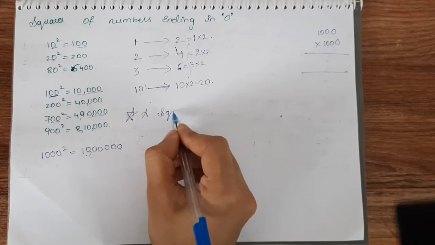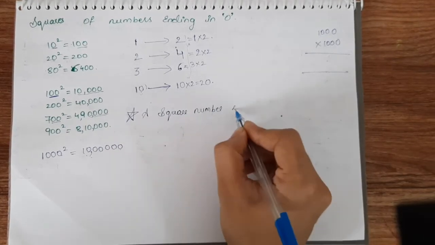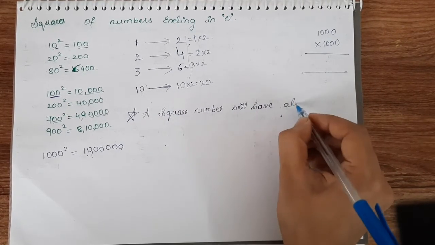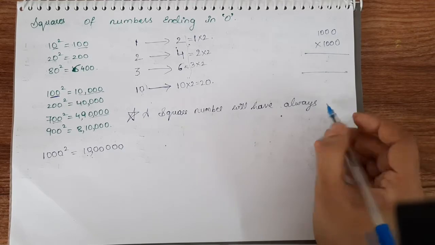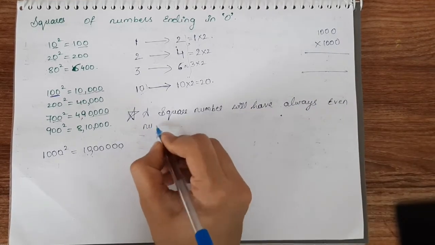A square number will always have an even number of zeros.